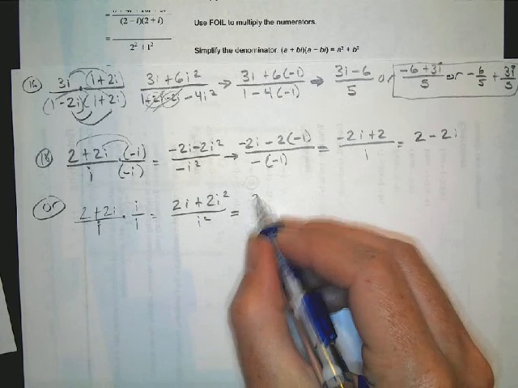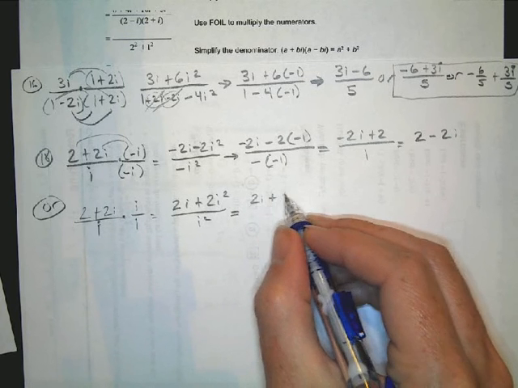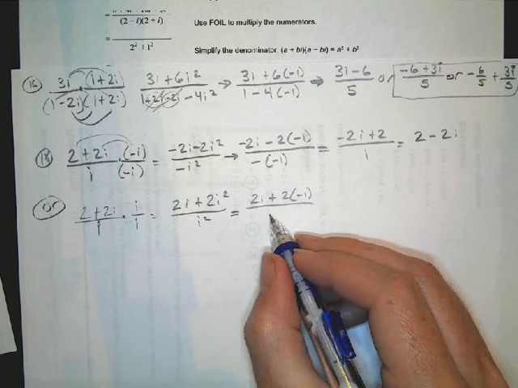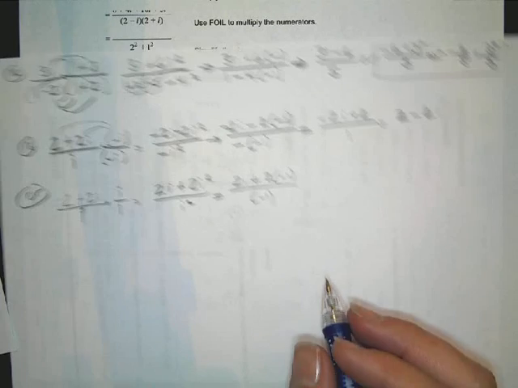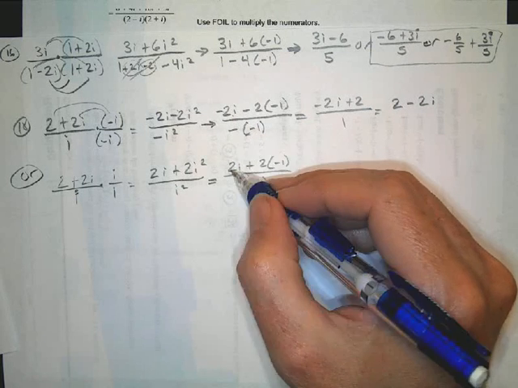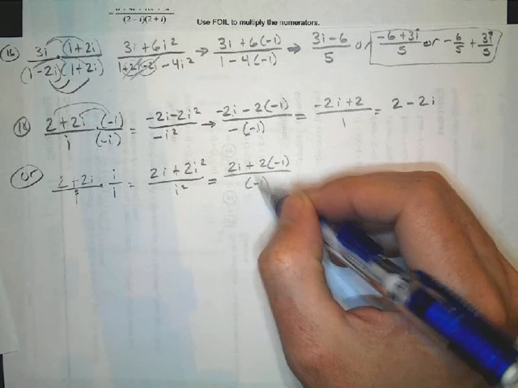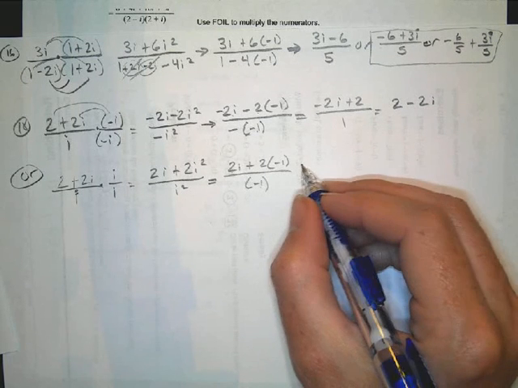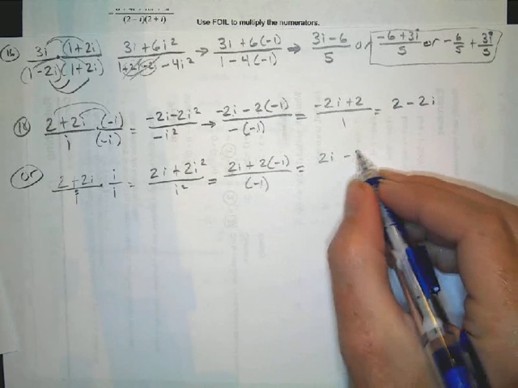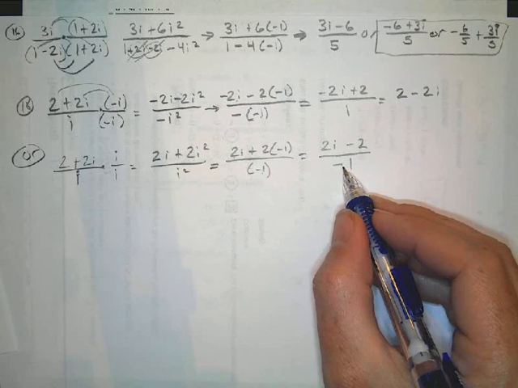The difference here is that when I substitute in my negative 1, I have 2i plus 2 times a negative 1 there. On the bottom I have a negative 1. So far it doesn't look super different if you look at the top and bottom, except our signs are a little different. I had a negative here, positive there, negative, positive, but because the bottom switches, that changes everything around quite a bit. So this becomes 2i minus 2 over negative 1.